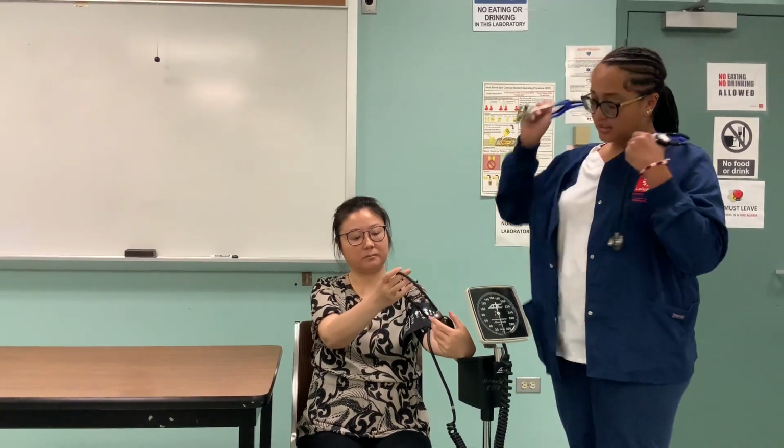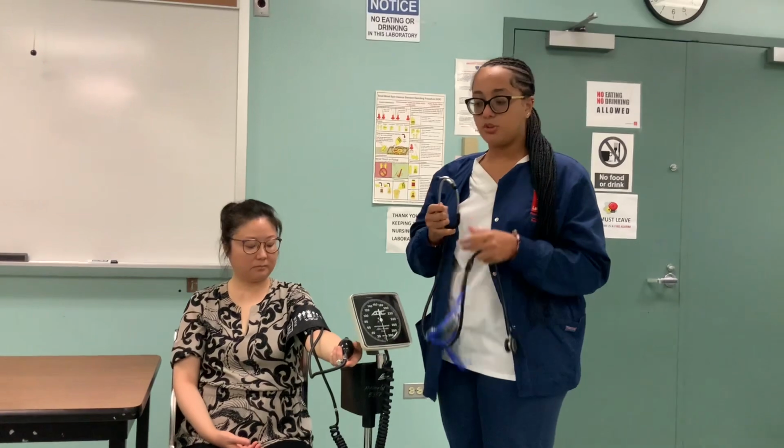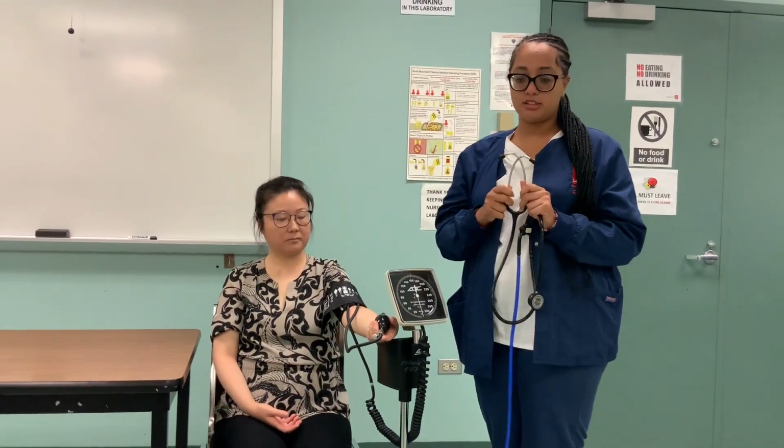But the next step, now that you have everything comfortable, would be to put on your stethoscope. And you wanna make sure that the stethoscope is comfortable because it's important for you to hear the first beat, which is usually gonna be faint. So you wanna make sure that it's on properly. So usually it has to curve in so that it's going into your ear canal.